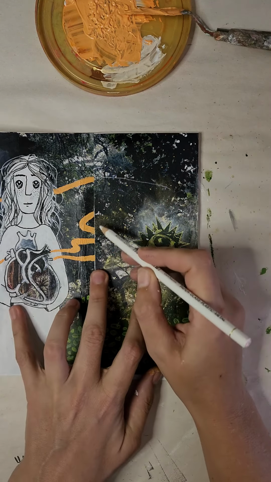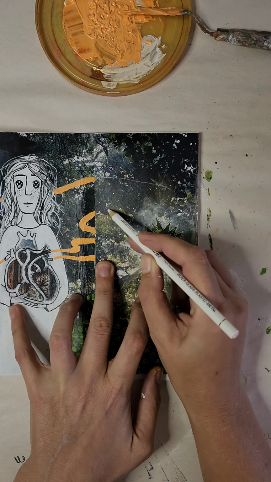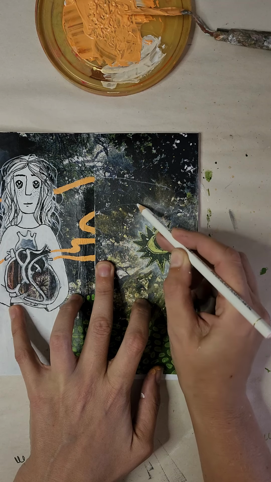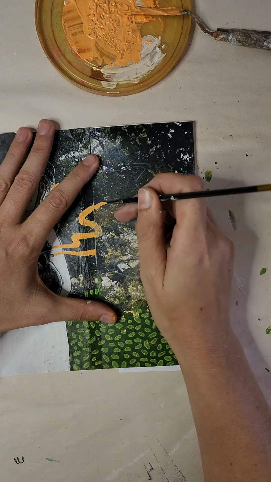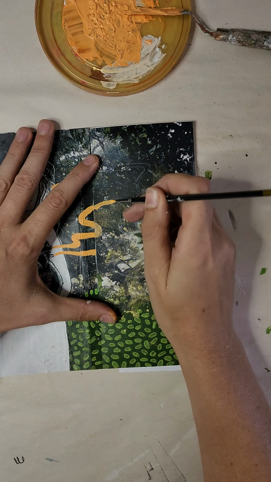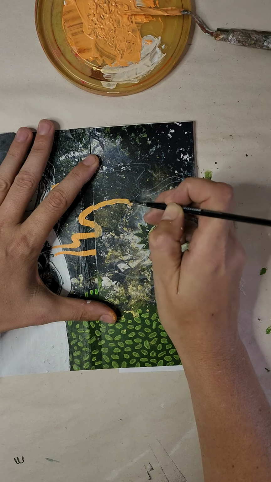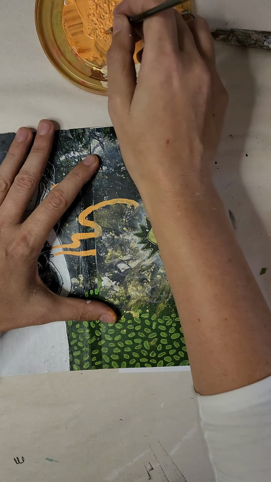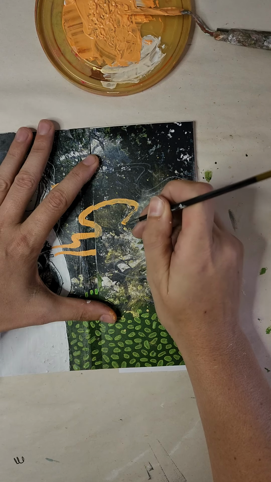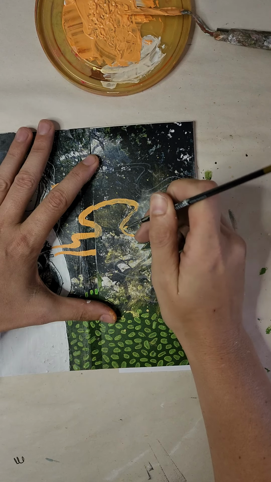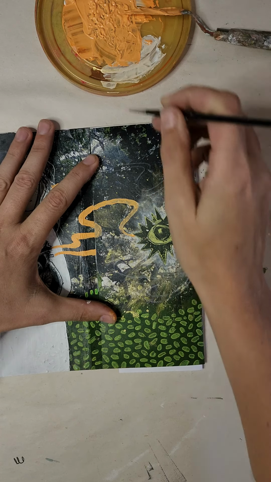And this is how I am going to create this little hideaway for the figure that is not visible to the viewer. And I'm going to then make sure that I continue this line of orange from the figure on the left all the way around this sun eye that I have got here on the daylight part of my spread. And for some reason, this just makes me ridiculously happy.